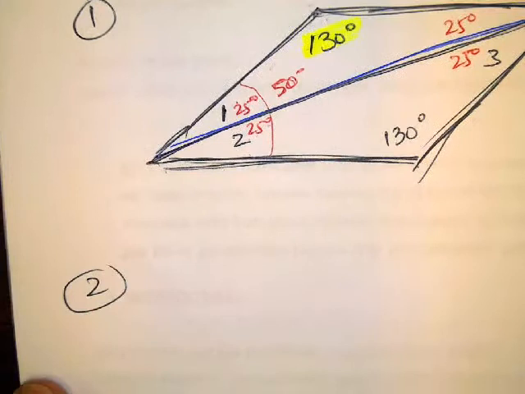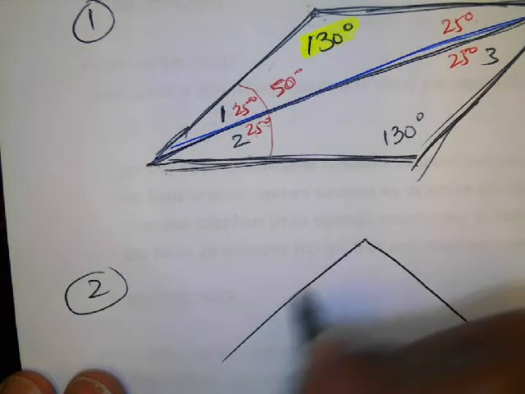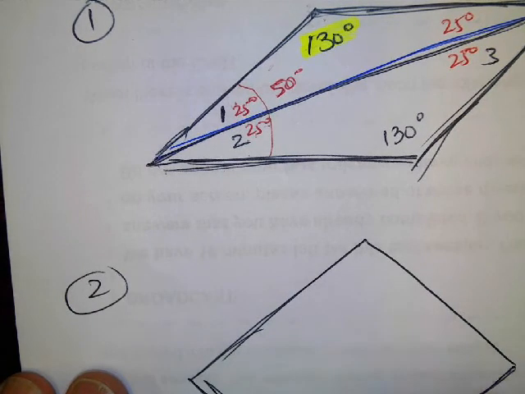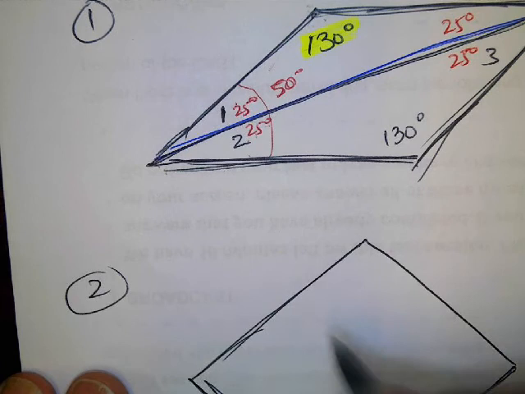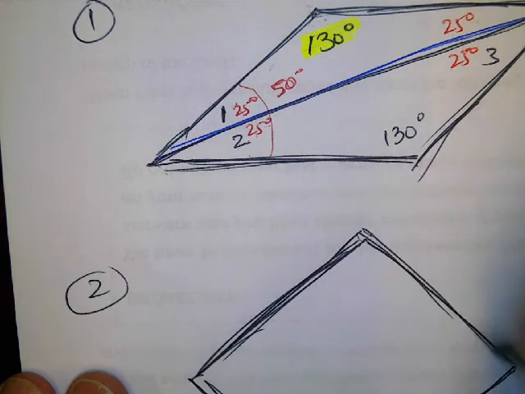Here we go. So let me copy that picture first for number 2. Hey, where's my paper? Here it is. Number 2 looks like so. It kind of looks like a square, but the angles are not 90, but I know the sides are congruent.